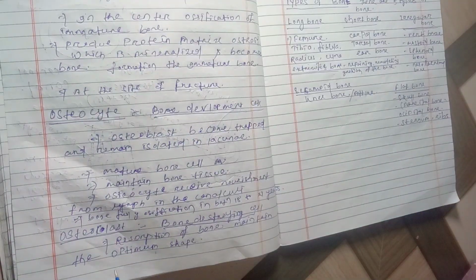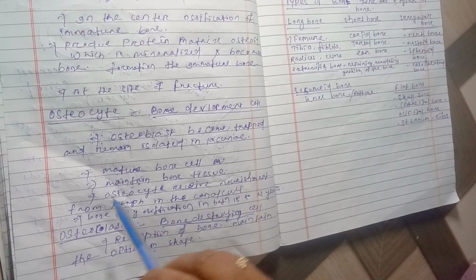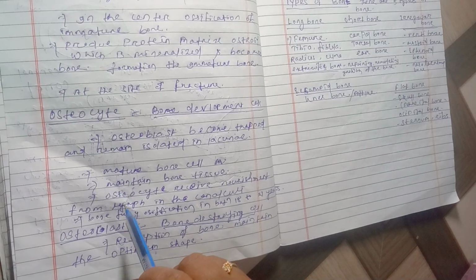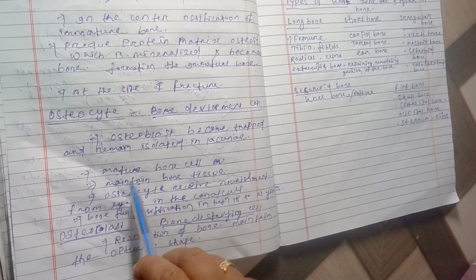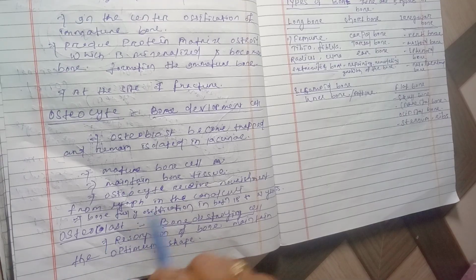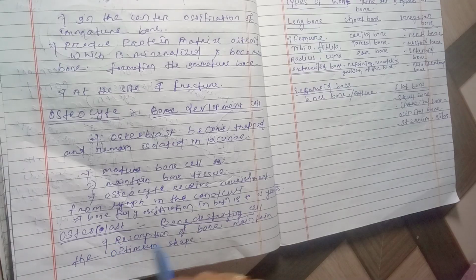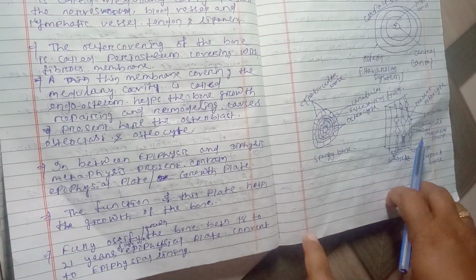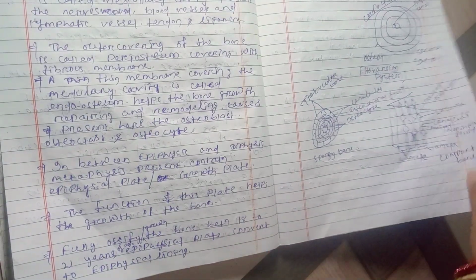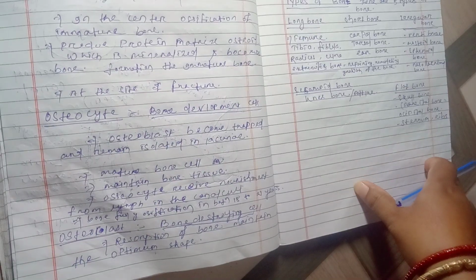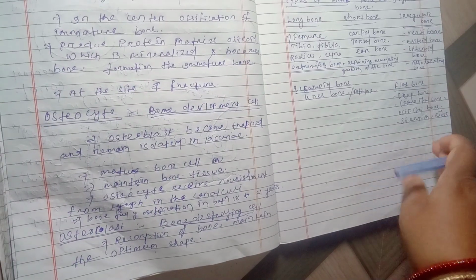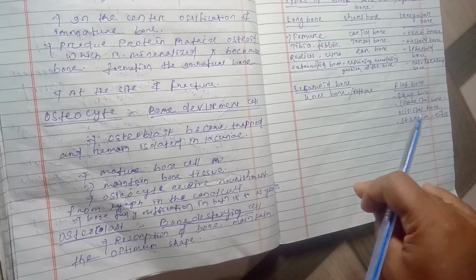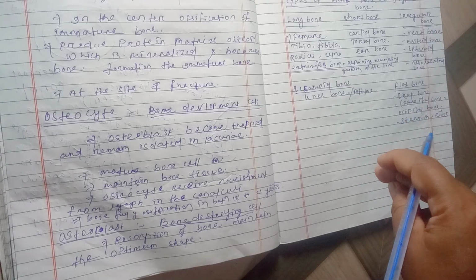The osteocyte makes mature bone cells and maintains the bone tissue, and it receives nourishment from the lymph-like interstitial fluid in the canaliculi. The bone is fully ossified between 18 to 21 years of age.